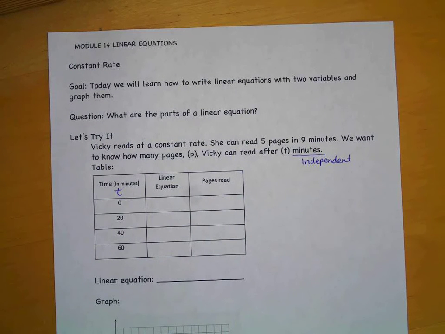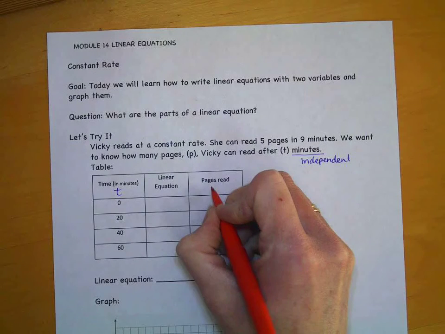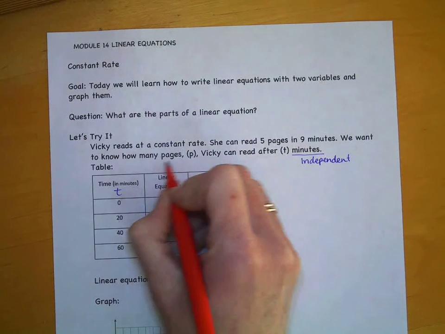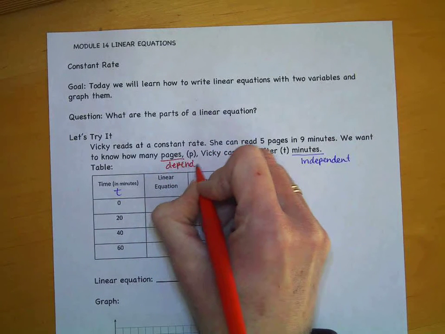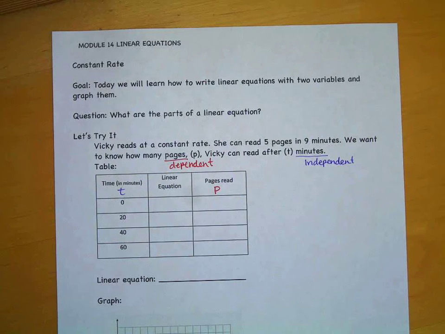All right, and then the other one that we need to identify so that we can keep track of it is the number of pages, P. So pages read, the variable is P, and we also know that the pages is going to be the dependent, because time determines how many pages get read.